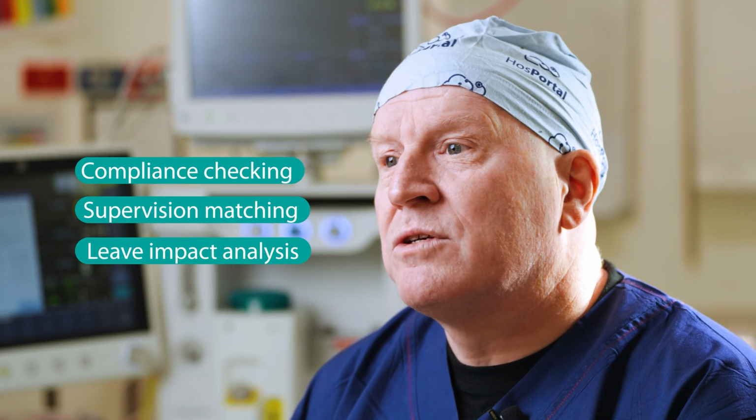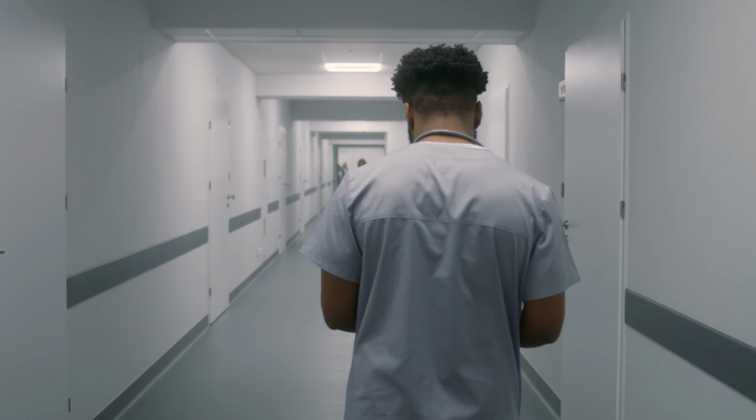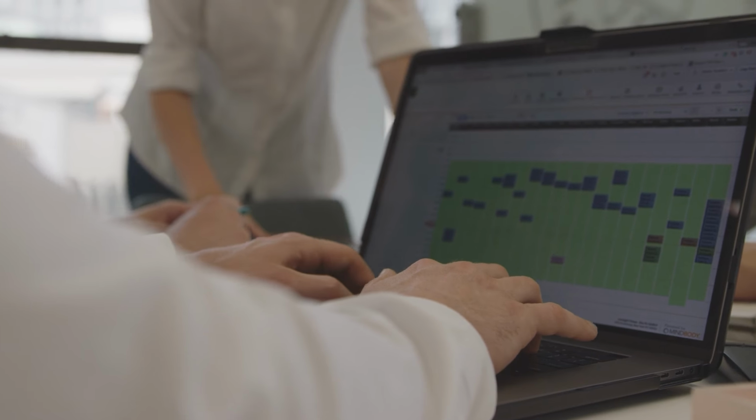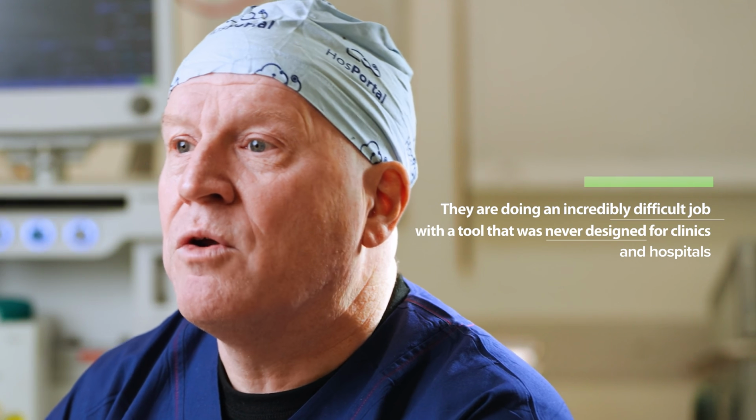But the compliance checking, the supervision matching, the leave impact analysis, all of that is happening in someone's head, if it's happening at all. At some point between the spreadsheet and the published roster, someone's standing in a hallway running through a mental checklist that an Excel roster system cannot help them with. Usually, that person is the senior clinician who trained for 20 years to be a clinician and not an Excel rostering expert. And trust me, they're doing an incredibly difficult job with a tool that was never designed for clinics and hospitals.